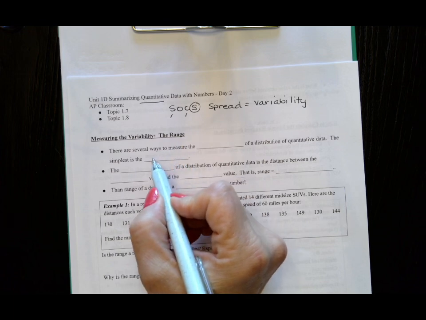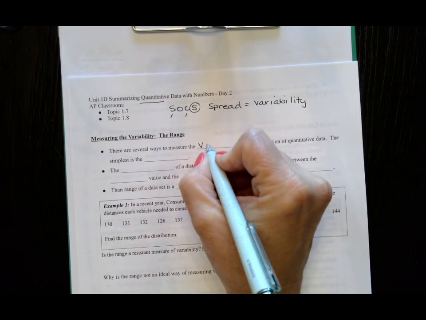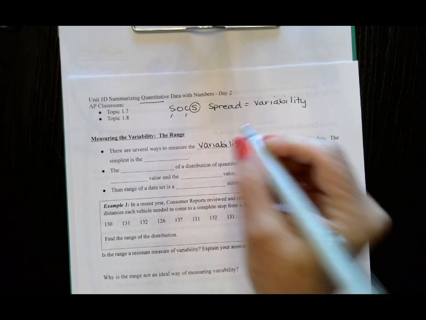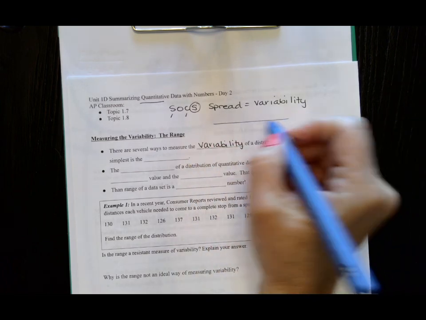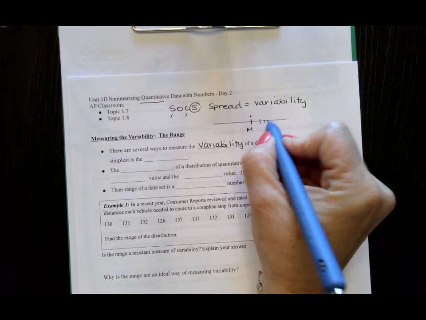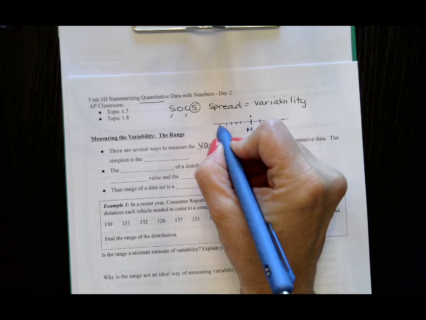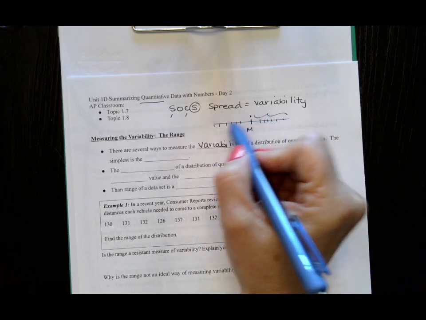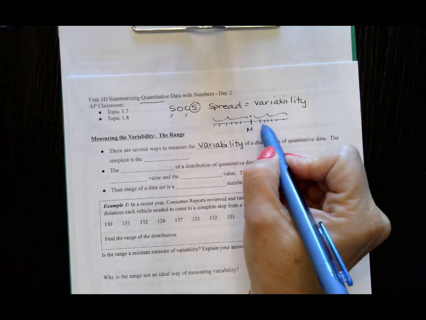And so what this says is there's several ways to measure variability. Let me step back a minute and talk about what variability really is. So let's say we've got this data and our mean of the data is right here. We're going to have data that goes this direction, we're going to have data that goes this direction, and what we want to know is what is this spread in the data. So what is the variability?